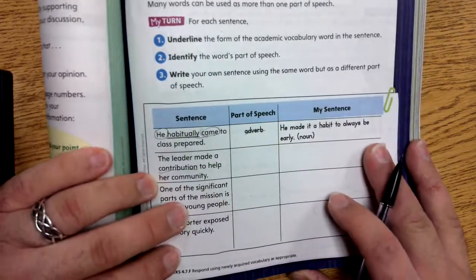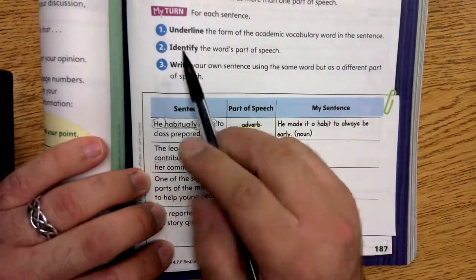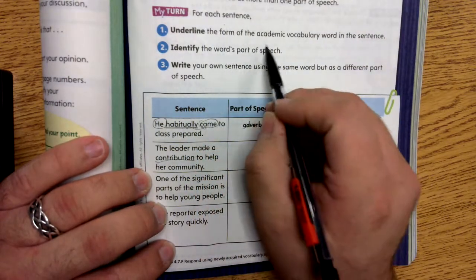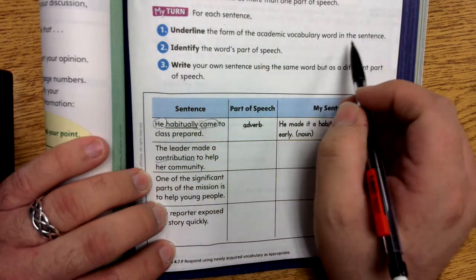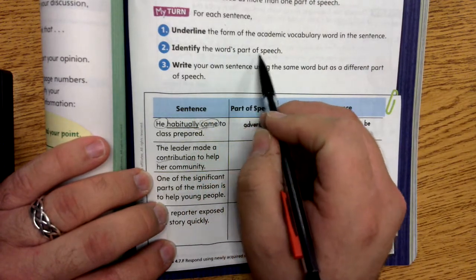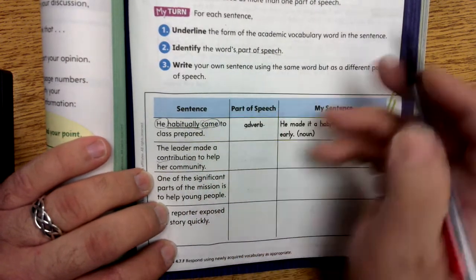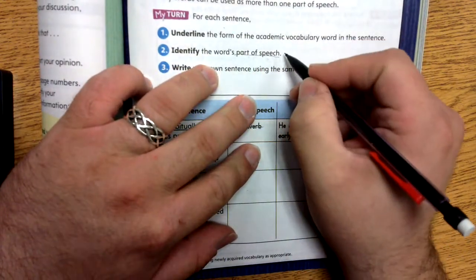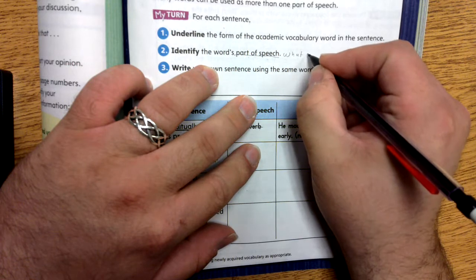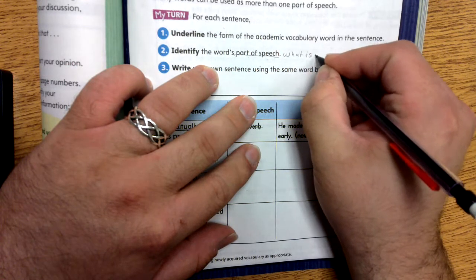All right, so let's look at this. Under the My Turn, for each sentence, you're going to underline the form of the academic vocabulary word in the sentence. Identify the word's part of speech. So this means, what is it?